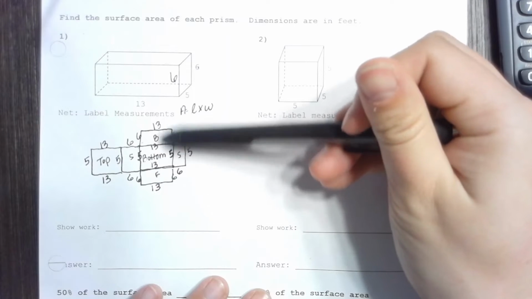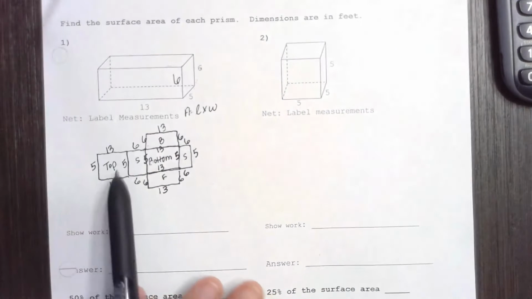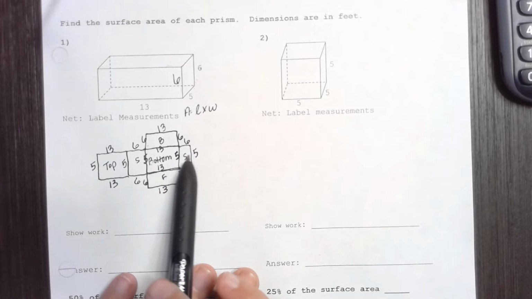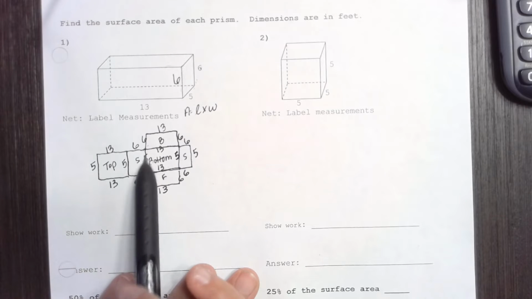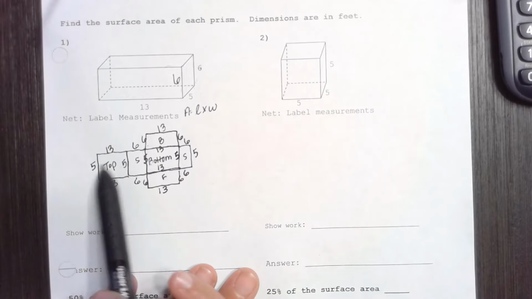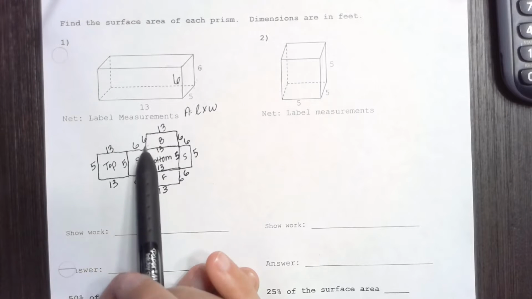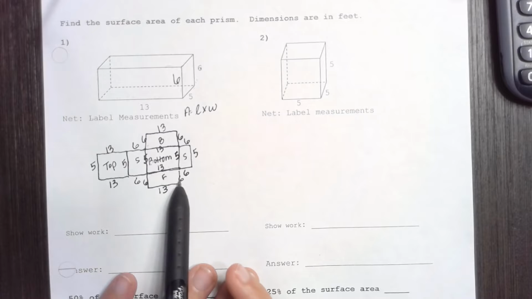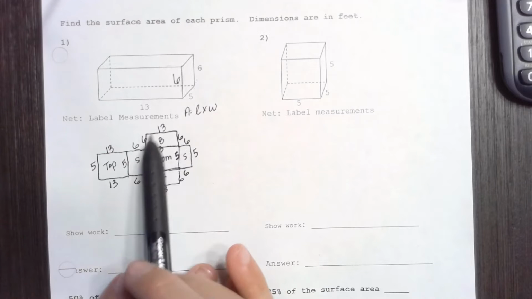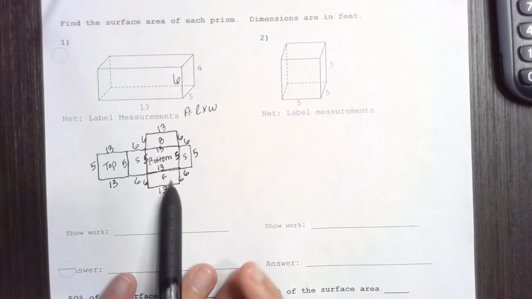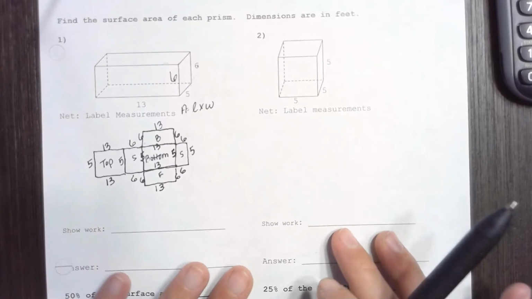Yeah, they're all 13, so we know we did that correctly. When we go from left to right, again, all of these lengths should be the same. As you can notice, they are all 5, so that means that we did those correctly. And then every corner that you see should be labeled by 6s. And as you can see, we did. So we know that we did those correctly.